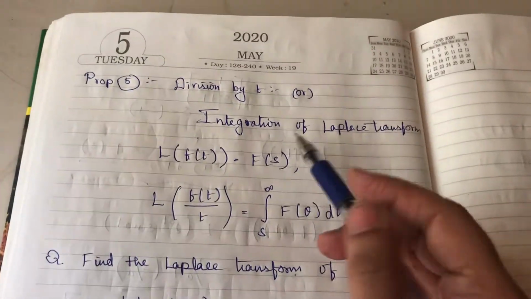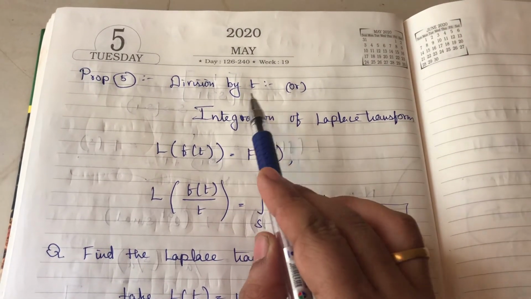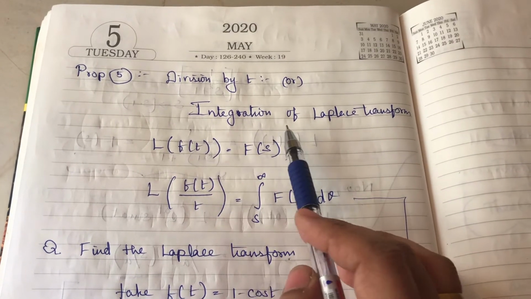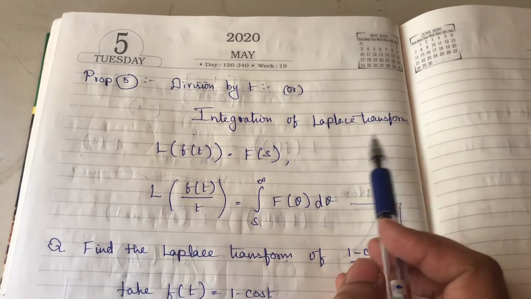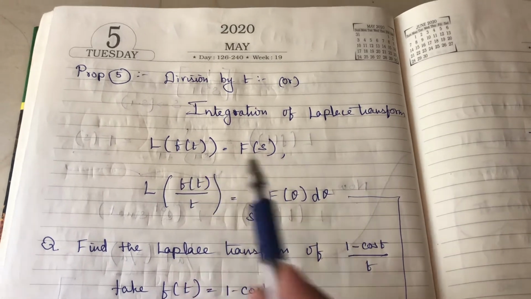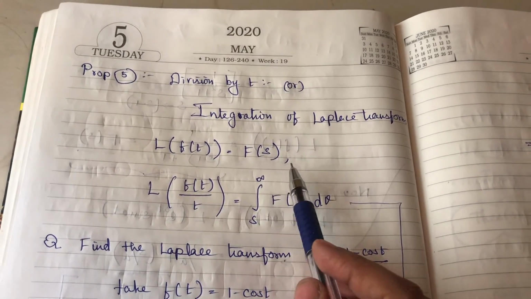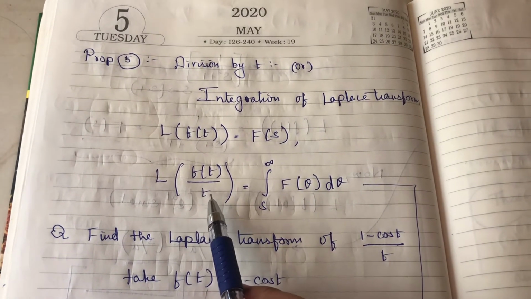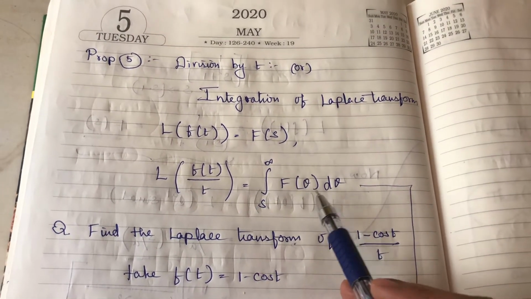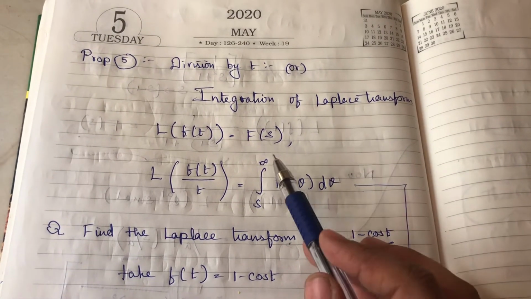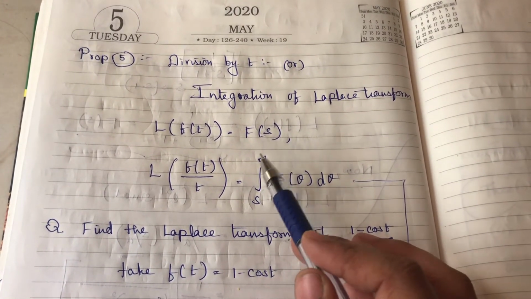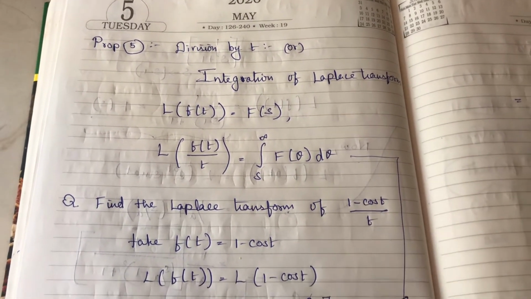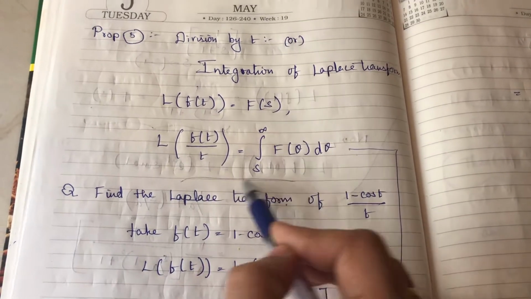Next, the fifth property is division by t, or you can say it is integration of Laplace transform. This is the general form: L of f of t will be equal to f of s. If I put division by t here, you will write this as an integration, integral from s to infinity of f of theta d theta. This is the term. So this is the fifth property.